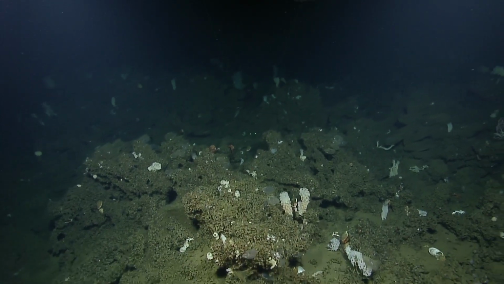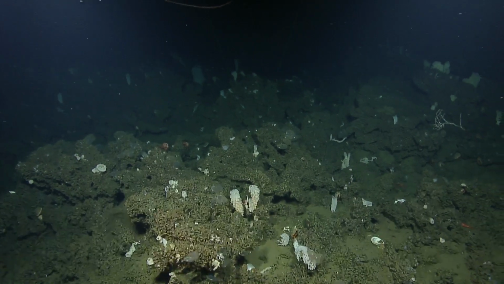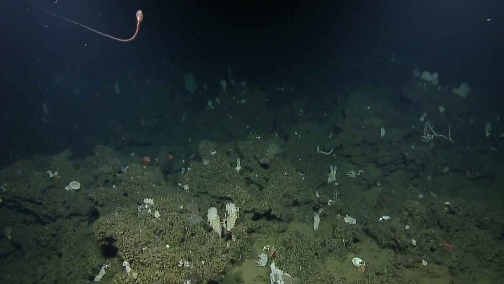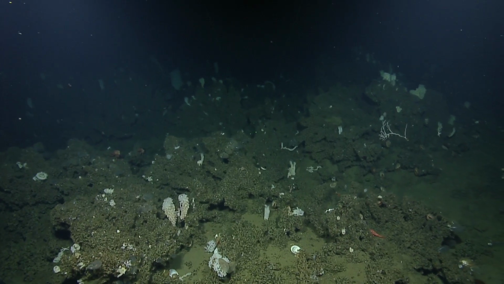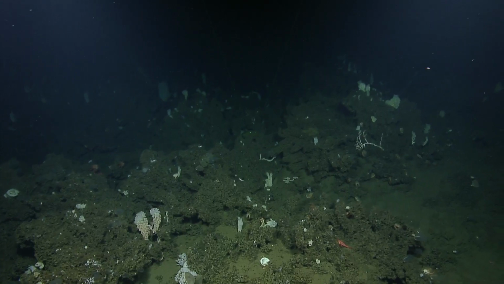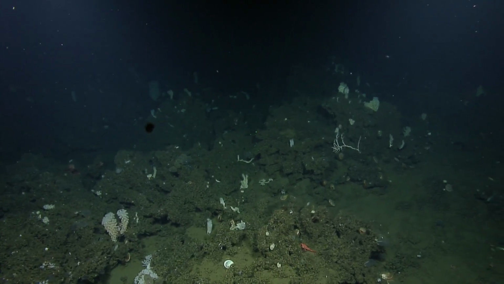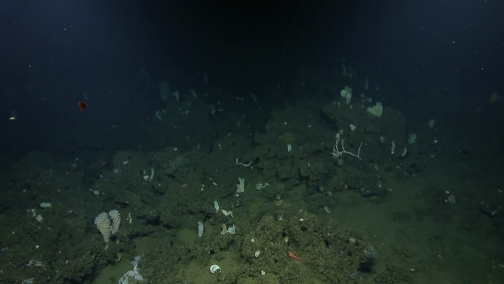Look at that, the Paragorgia tipped over. That was just a good look at the end of the siphonophore. Really, I see in Argus, I'm really at the edge of it.